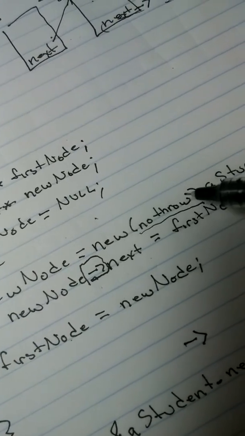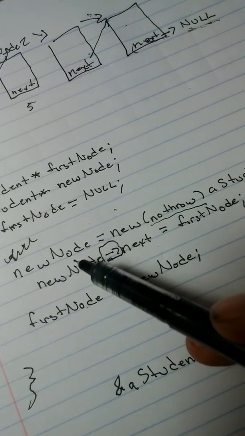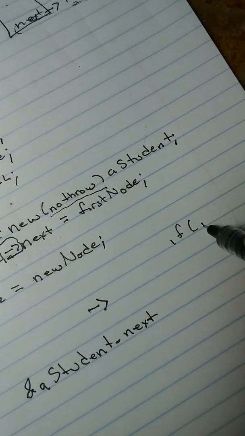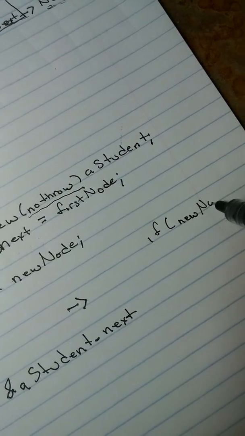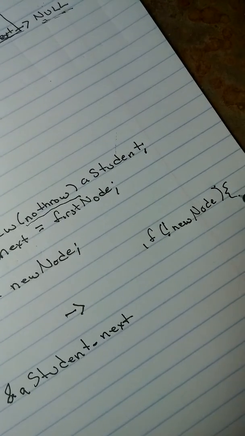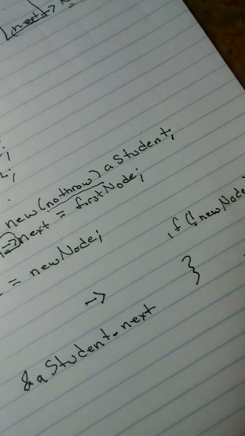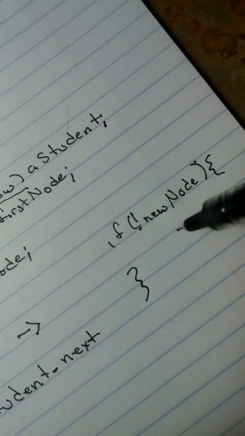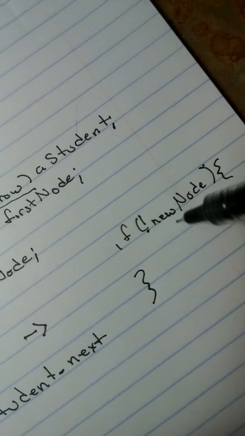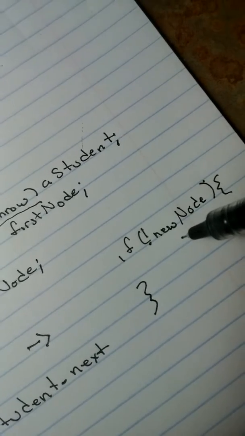You can force it not to throw, and then you can run a test on new node, just like a boolean, if new node. And actually, in this case, you'd probably want to say if not new node, then you can do whatever you want to exit your program gracefully. That's why I'm a fan of no throw, because instead of just the program crashing and creating some exception window that the user has no idea what happened, you can create your own error display statements for your user.